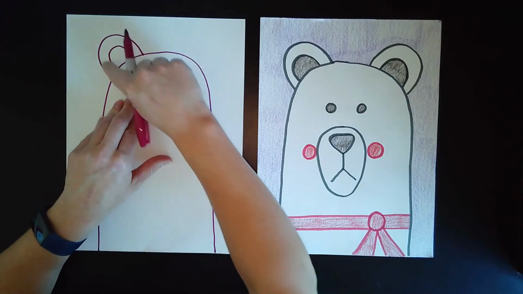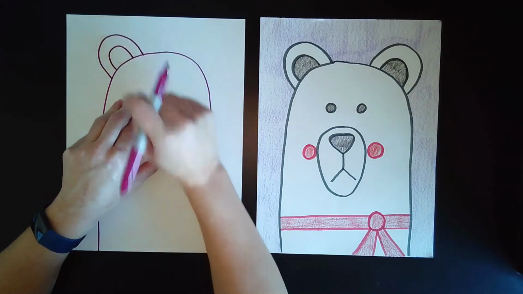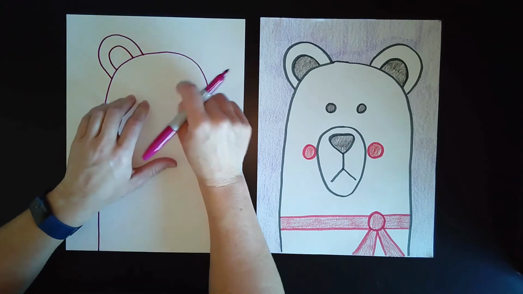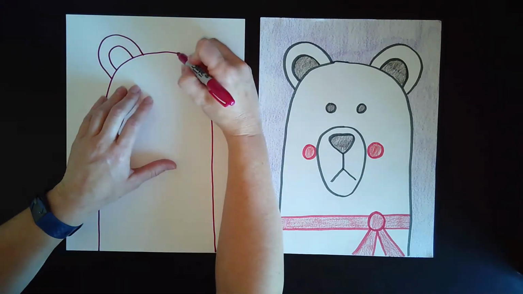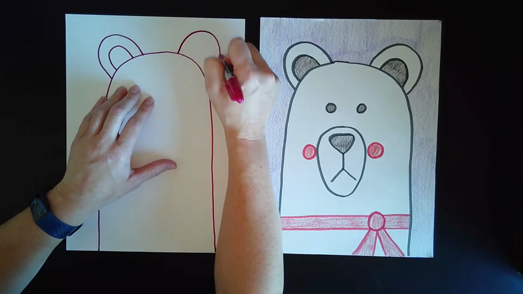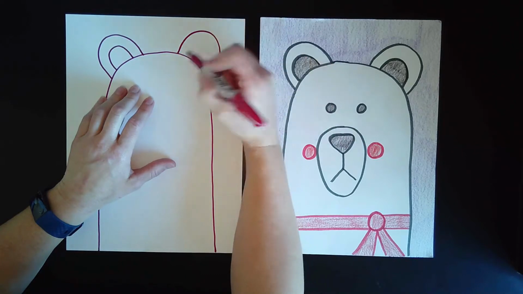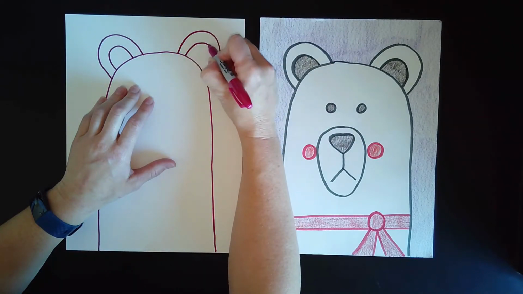So it kind of almost looks like a rainbow without the stripes in it. And then we'll do the exact same thing on the other side. I'm going to draw an upside down U, and then another one on the inside.